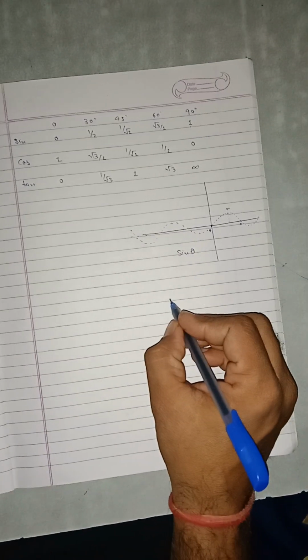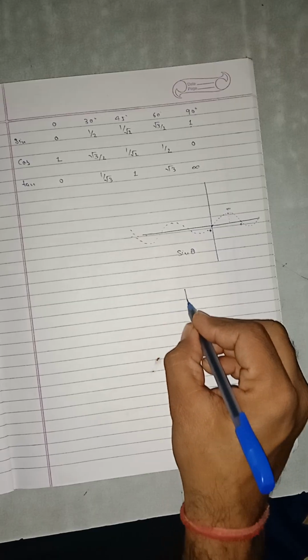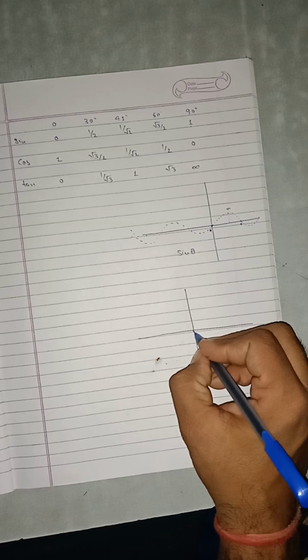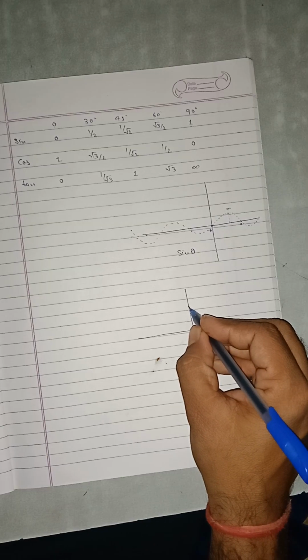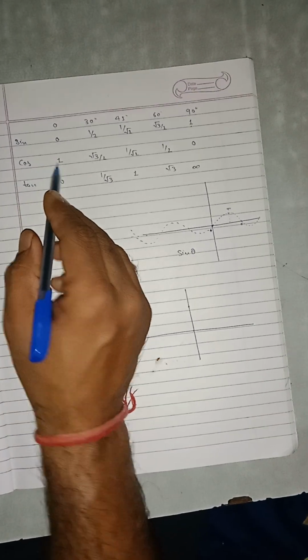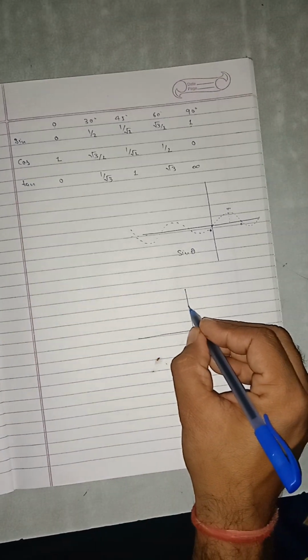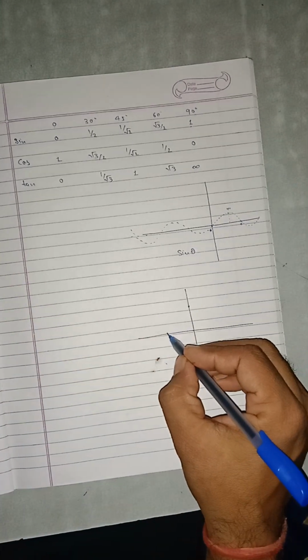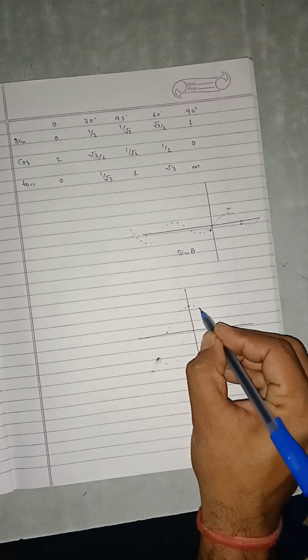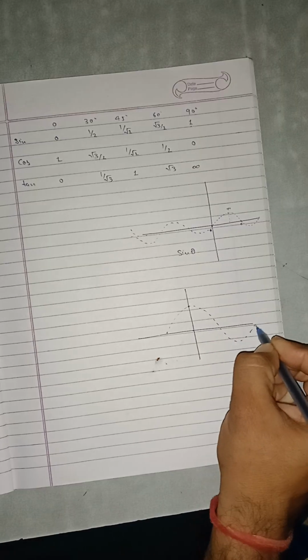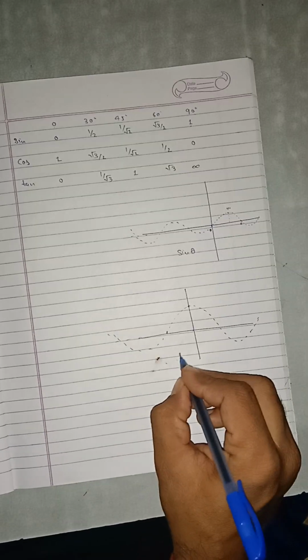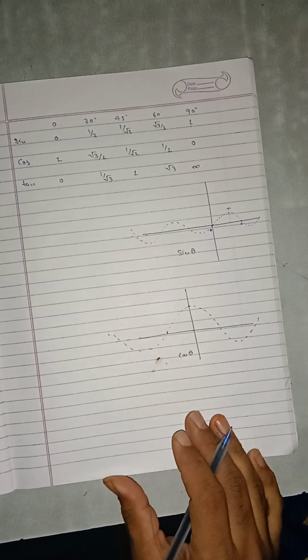Again, if we draw the graph of cos theta, it is simply maximum at 0 degree, that is 1, and keeps on decreasing as we move further. So the graph of cos theta is plotted like this for the different values of the angle taken over here.